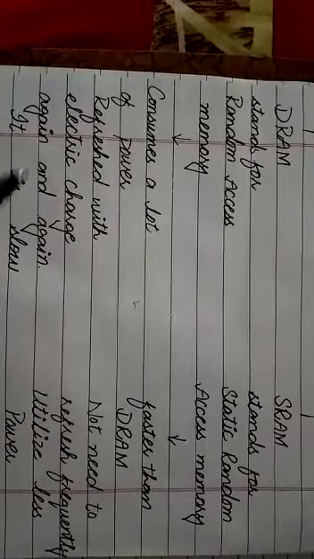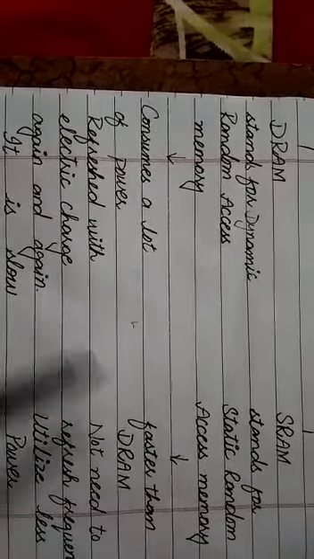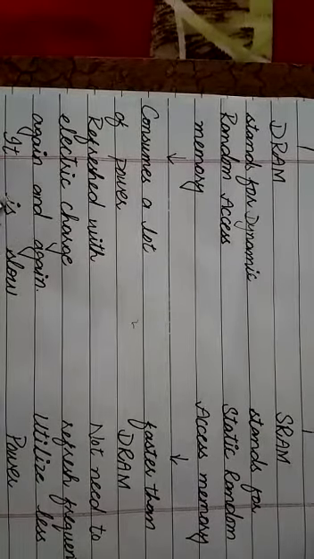RAM is read or write memory. CPU can write and read data to and from the RAM. And there are two types of RAM, DRAM and SRAM, dynamic random access memory and static random access memory. DRAM consumes a lot of power and it is necessary to refresh it with electric charge again and again.